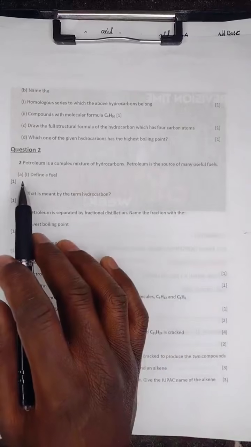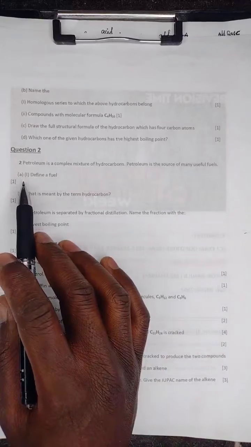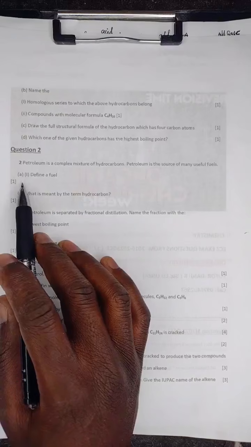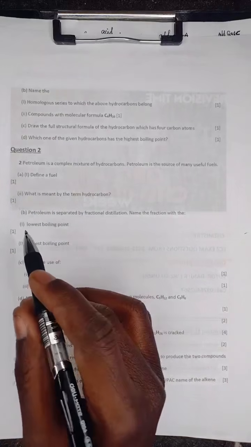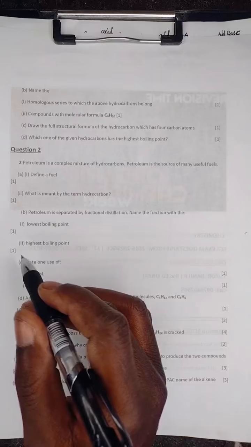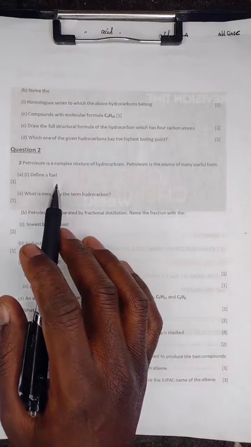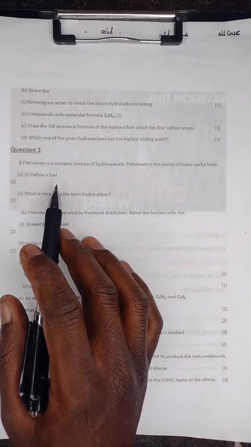The first question we are answering, A1, is to define a fuel. A fuel is a substance that when burned produces heat energy. That is how you define a fuel.